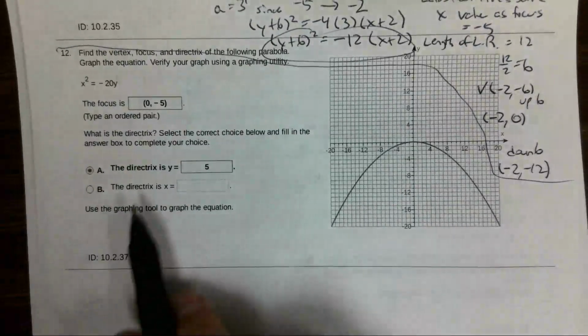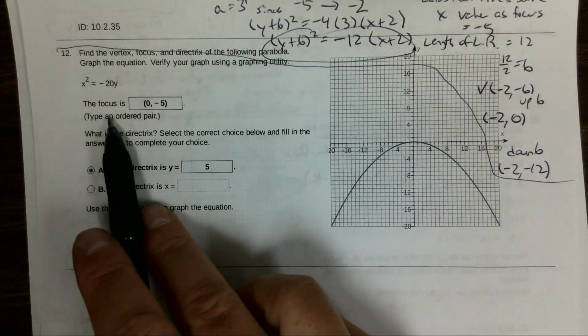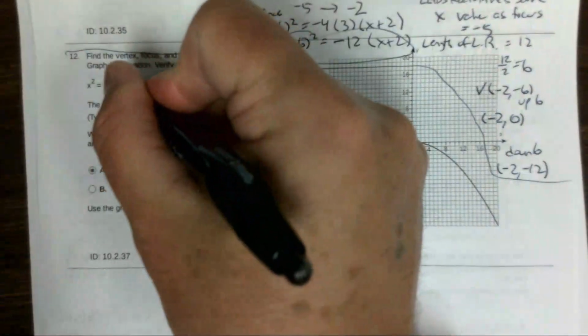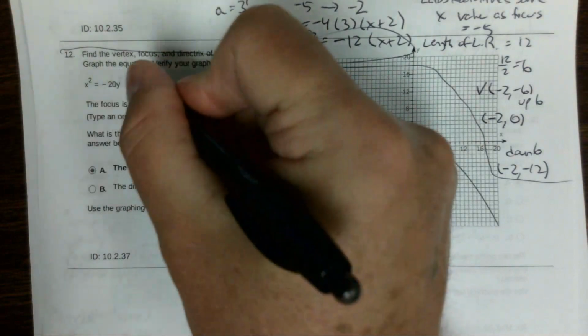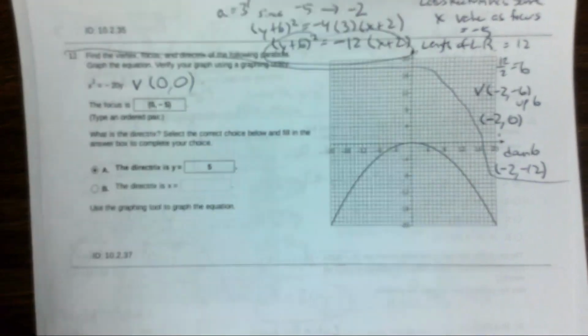Okay, this one, we know our vertex is the origin. It doesn't actually spell that out, but you know there's no movement. It's not going right or left. And we also know we have a formula, 4a equals negative 20. So you divide by 4, so a is negative 5.